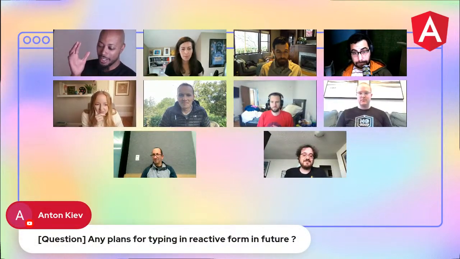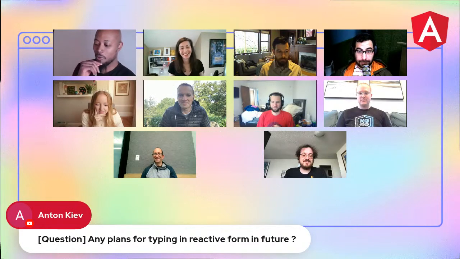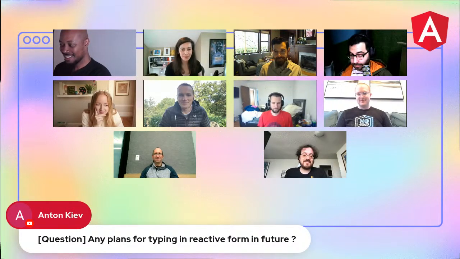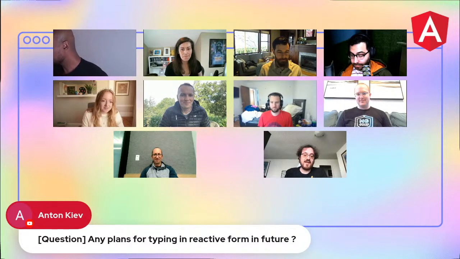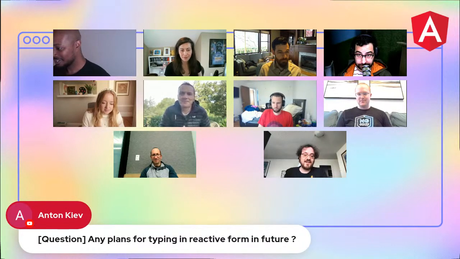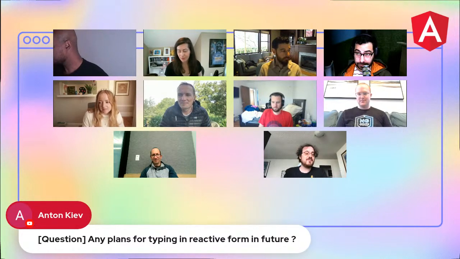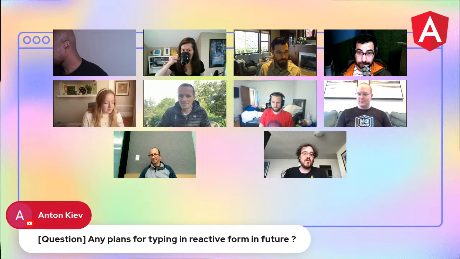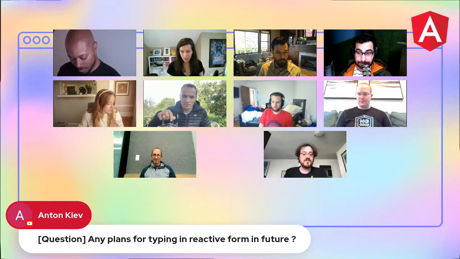Are there any plans for typing in reactive forms in the future? I'm happy to talk about this. Go for it. Yes, indeed, there are. So the astute observers of the Angular repository may have noticed that one of the framework team members, Dylan, has a PR open right now with a prototype of strongly typed forms.